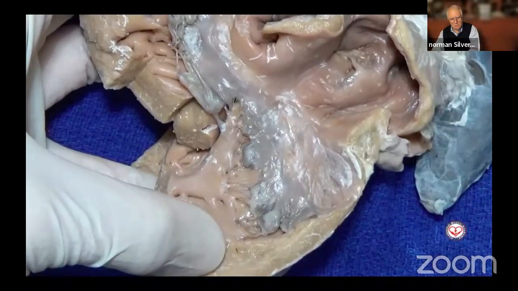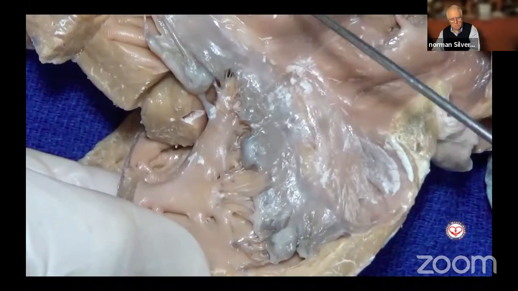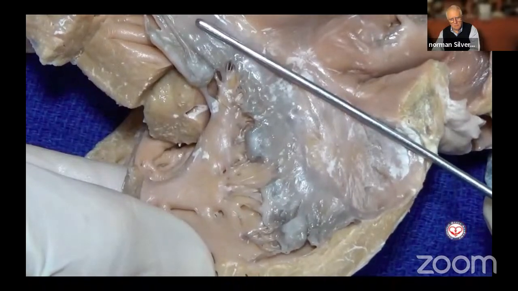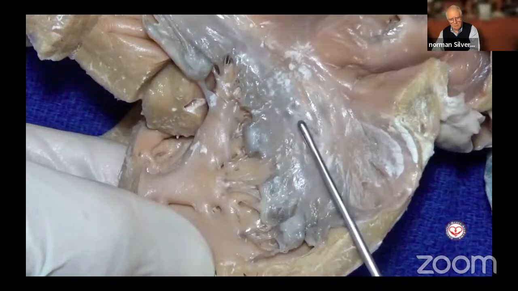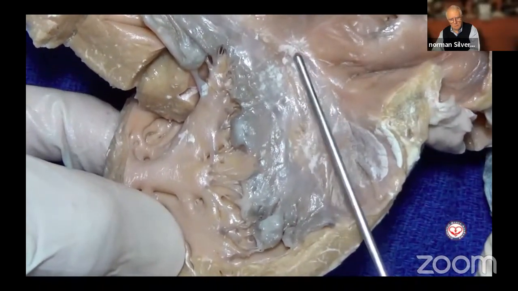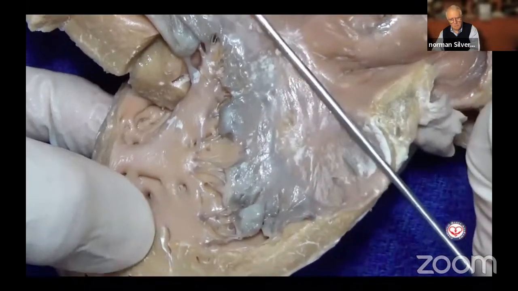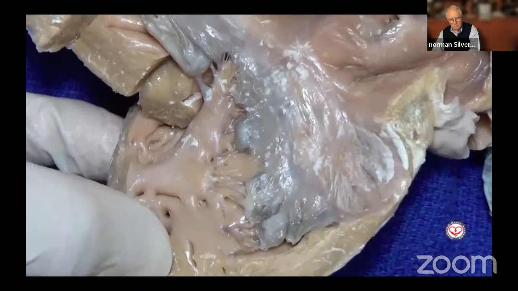Epstein-like malformation, so that we can look at the normal hinge point of the tricuspid valve along the line of my probe, and here you can see the actual hinge point along this portion of the tricuspid valve. It has failed to delaminate, and the hinge point is actually rotated downward.